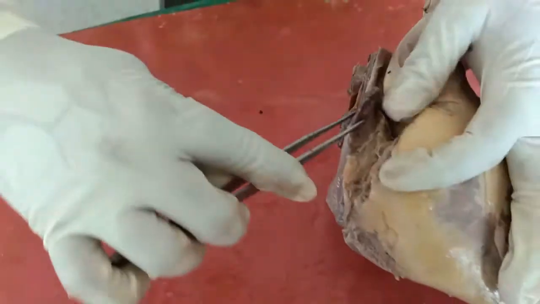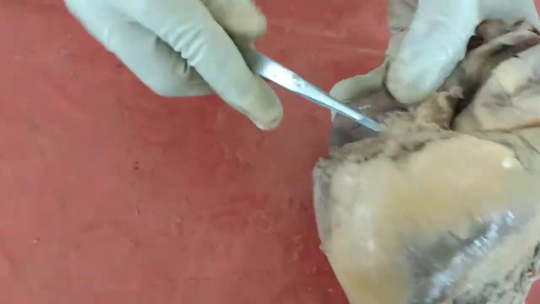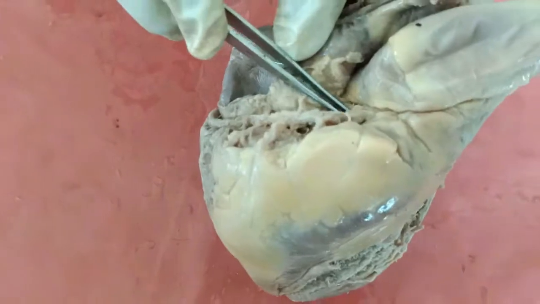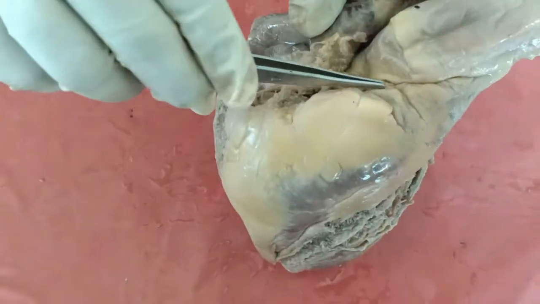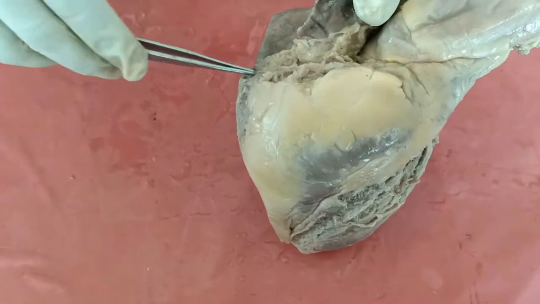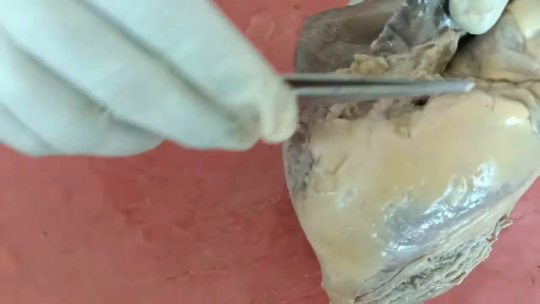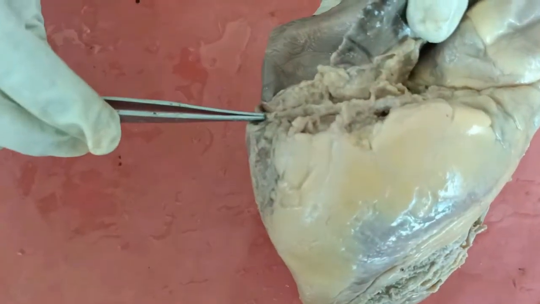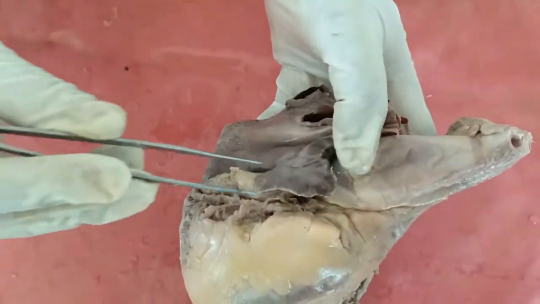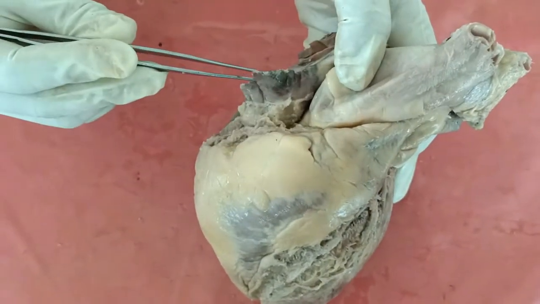This is the right coronary artery. It takes origin from the anterior aortic sinus. Then it runs downwards obliquely within the groove. What is this groove? The right anterior part of the atrioventricular groove, or coronary sulcus, in between the pulmonary trunk and right auricle.